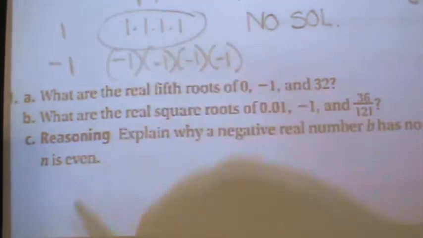This one you can't do. But can you give me 4 numbers that are identical, that multiply to give you 1? 1. Is there another one? 1 times 1 times 1 times 1 gives me 1, so that's one answer. Is there another answer? Can you think of 4 of the same number? Yep, so it's plus or minus 1. So the even index ones, you're going to write plus or minus.